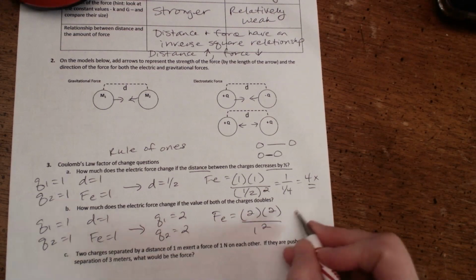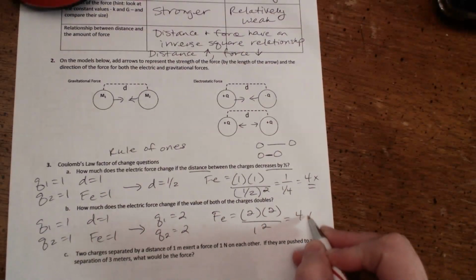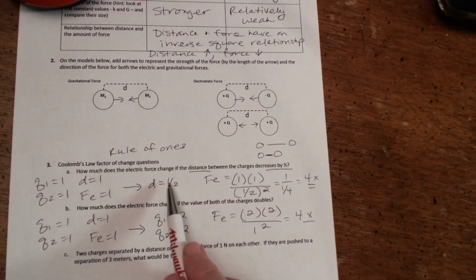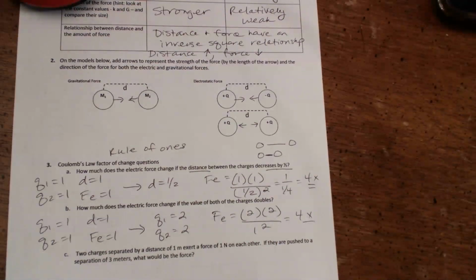I didn't change the distance. So we actually get the same answer here. Our force is going to increase by a factor of 4 because both of my charges doubled. So if charge increases, force increases. Here we saw that distance decreased, so force increased.